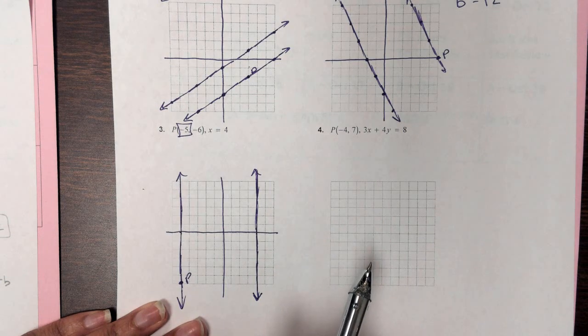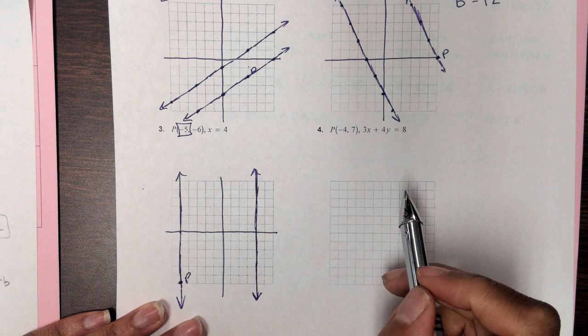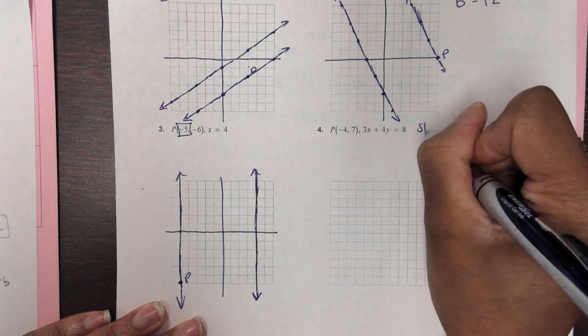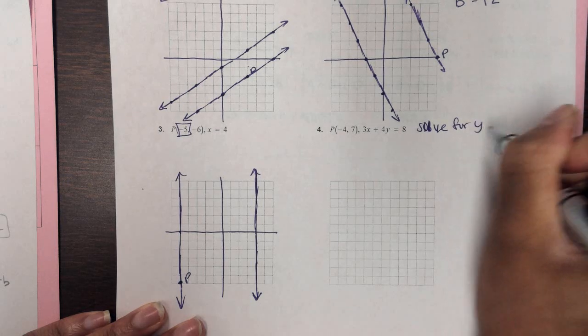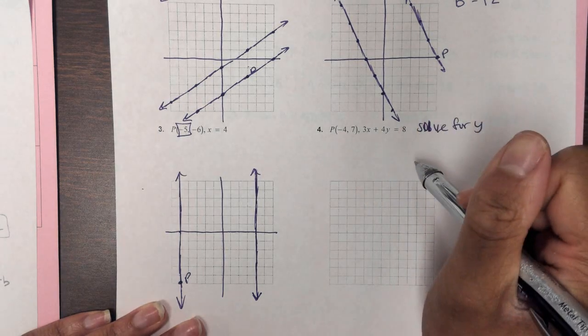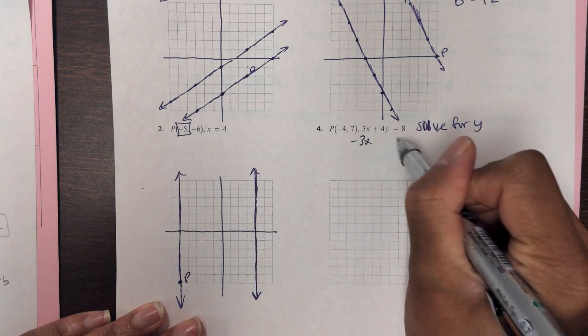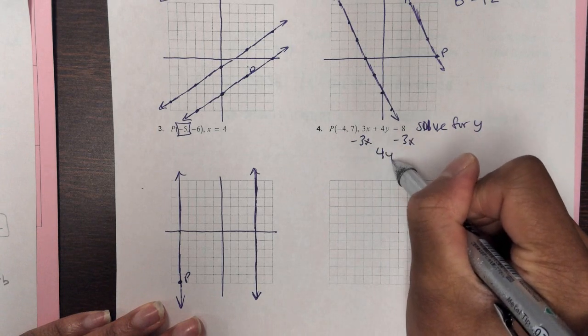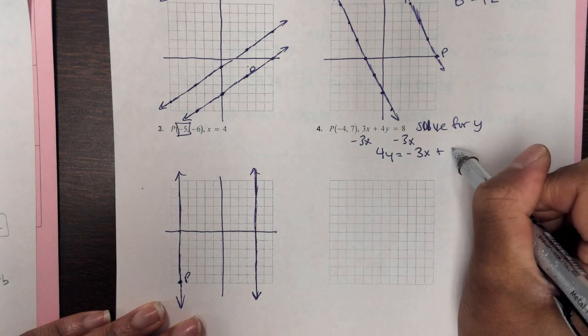So those are my parallel lines. Now this one, I'm not going to graph it for you, but note you have to solve for Y, because this is in standard form and you want it in slope-intercept form. And when I do that, I'm going to move everything over. So I have 4Y equals -3X plus 8.